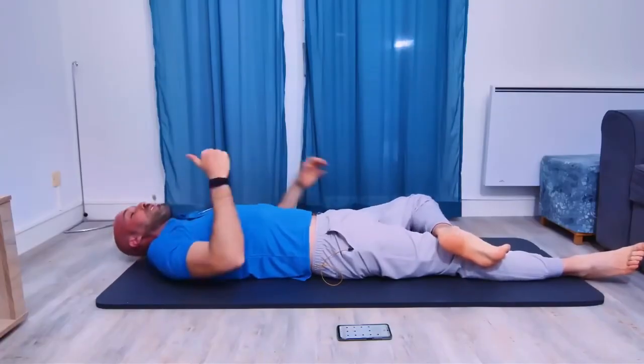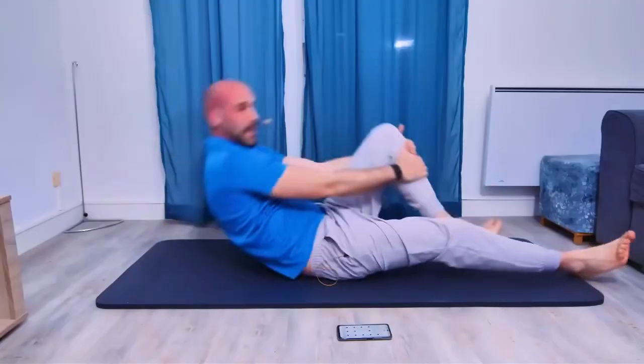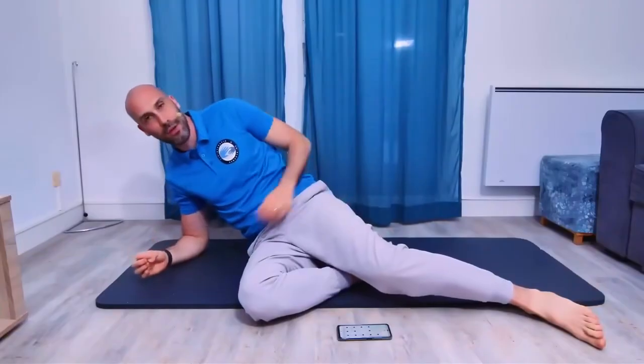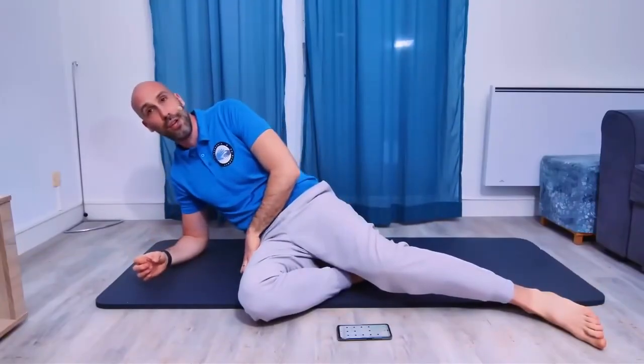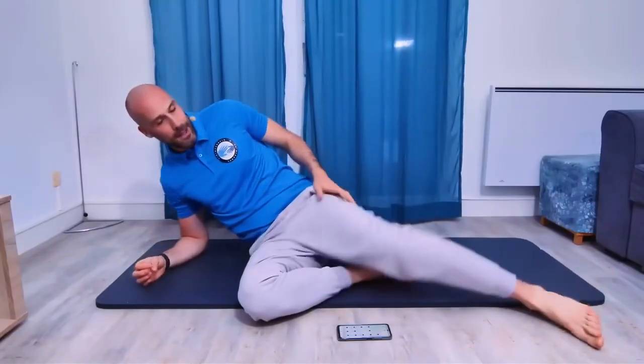Okay, we've seen the Thomas test, we've seen the Patrick test, this second one, or Faber. And finally, we're going to look at the Ober test, a test that will show us if there's any kind of problem with the tensor fasciae latae, especially designed for all the people who have trochanteritis, pain on the side of the hip. For this, we're going to lie down.